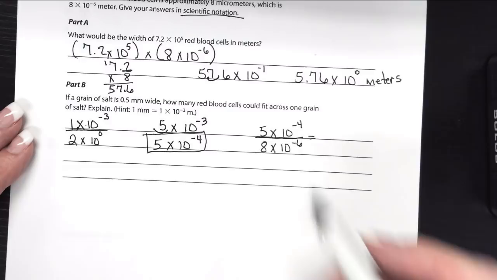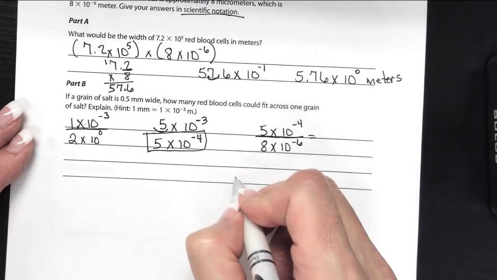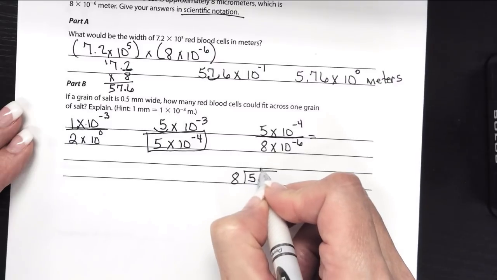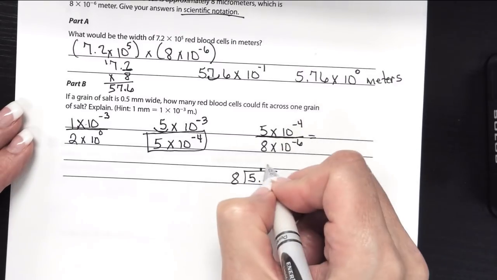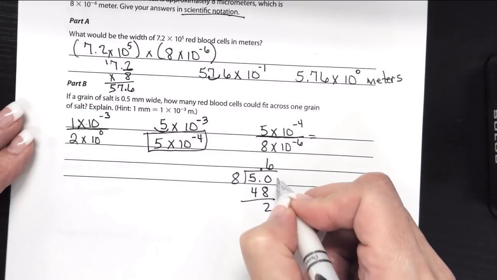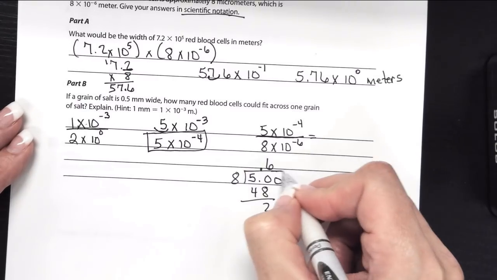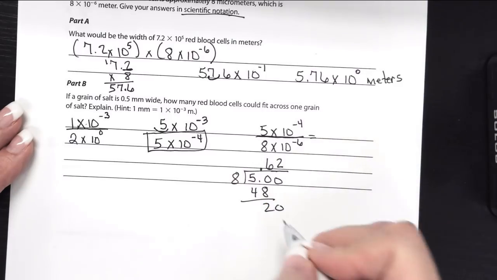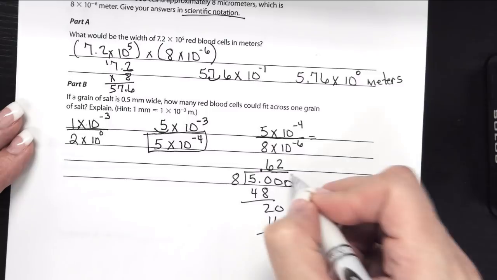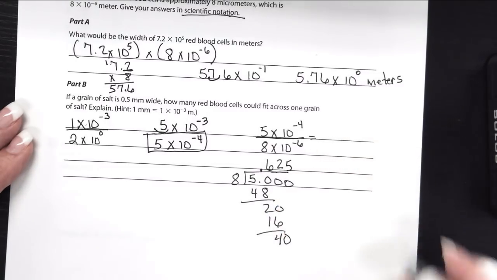Okay. So here we just divide. So 8 into 5, add our decimal in 0. So I'm looking at 6. So that's 48, 20, so I'm looking at 2. And I just keep adding the zeros. And 5.